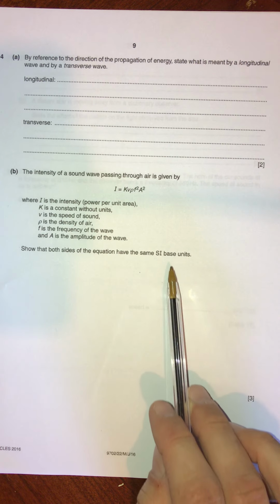That's like a review. It deals with base units, and I'm going to work through the rest of the paper too. There's some Doppler Effect stuff here. You'll have a pop quiz on Doppler Effect. Well, I'm not going to tell you when, otherwise it won't be a pop quiz.